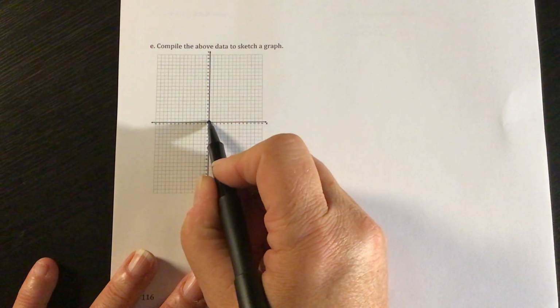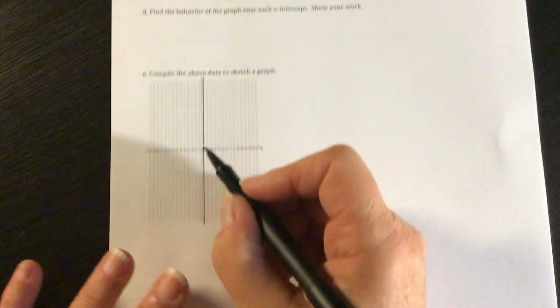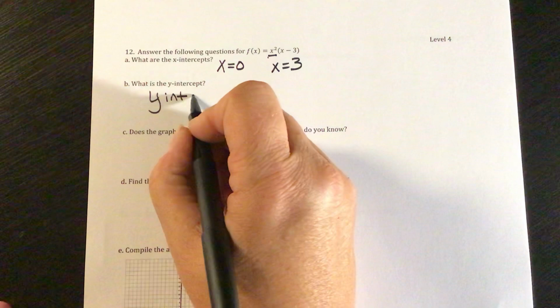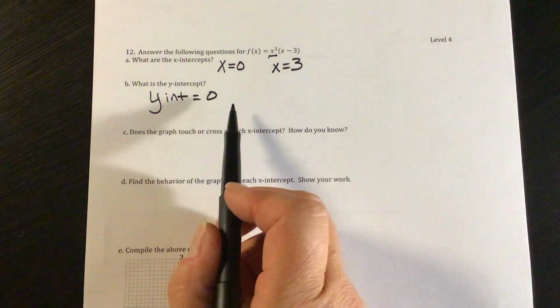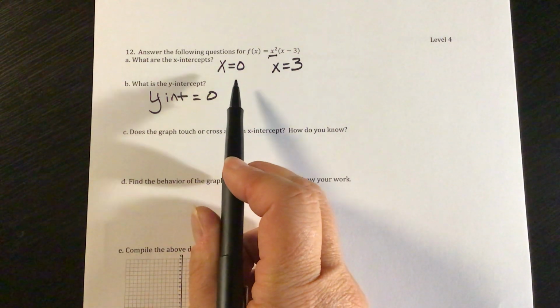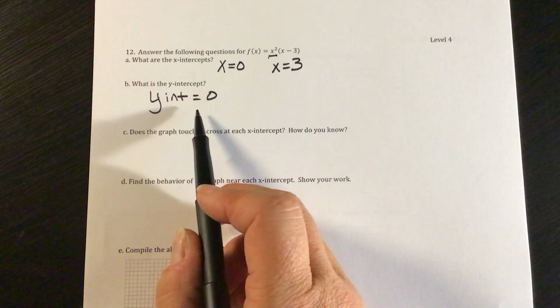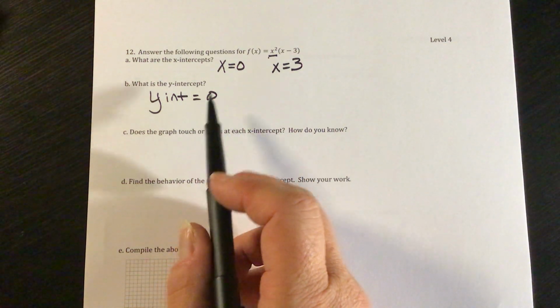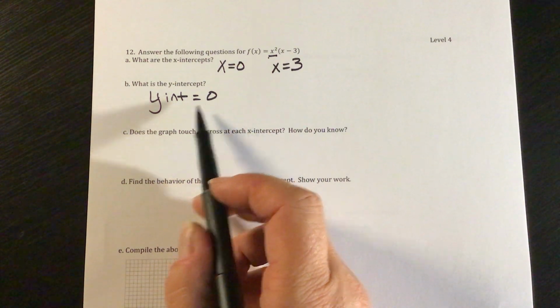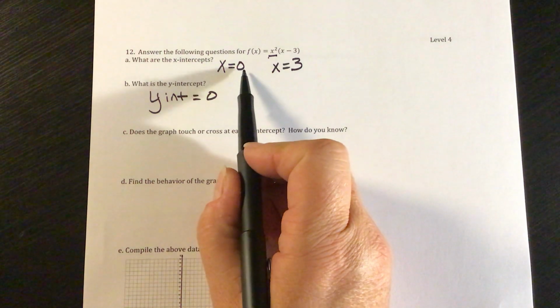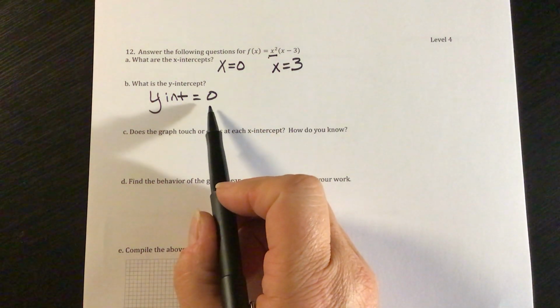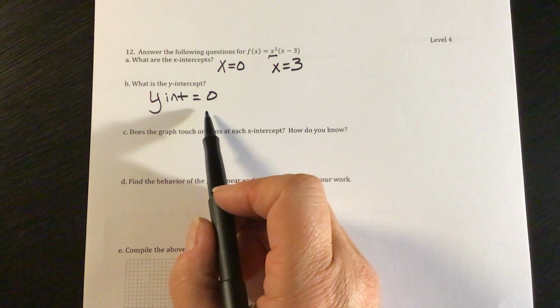So because it goes through the origin, it also has a y-intercept of 0. And because it's a function, it only has one y-intercept. So if the x-intercept is 0, then the y-intercept also has to be 0. That was a better way to say that.